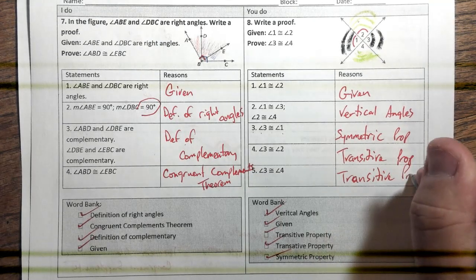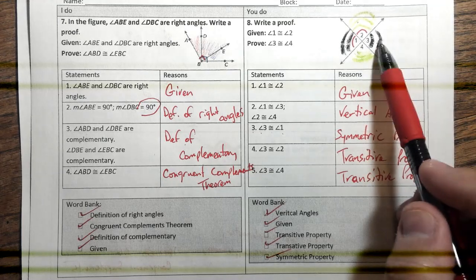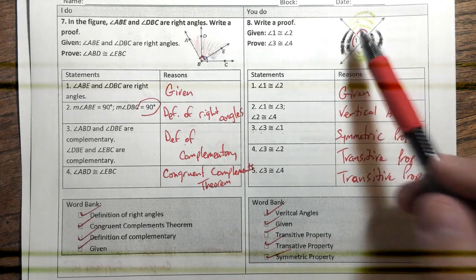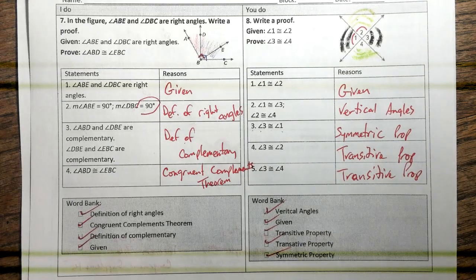But we just used what we knew. So if you look, we already knew that 1 and 3 and 2 and 4 were congruent. Once they made 1 and 2 congruent, they're all congruent. And that's what most proofs end up doing. You end up touching every angle or every line segment or every piece of whatever shape we're looking at.